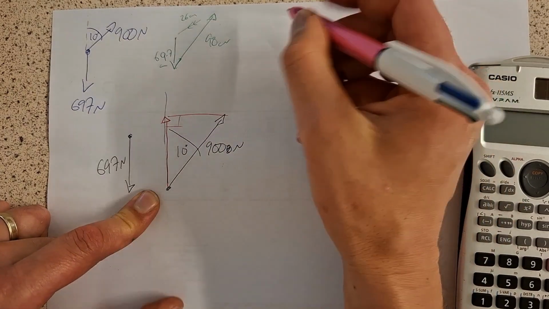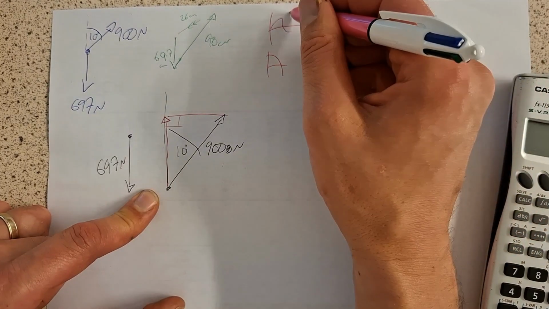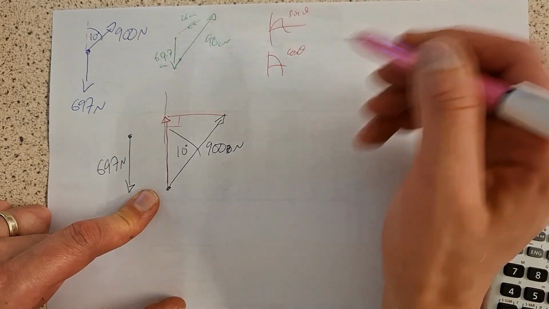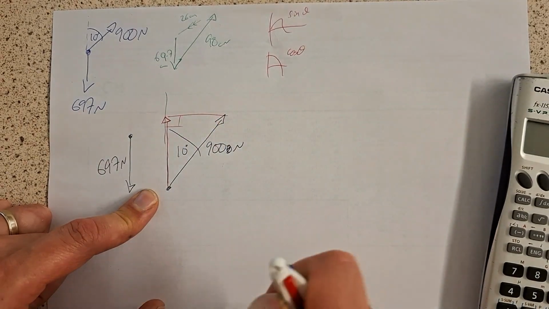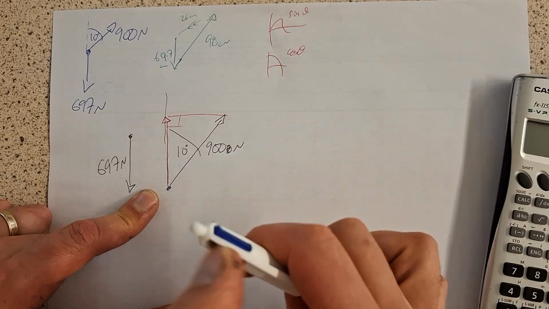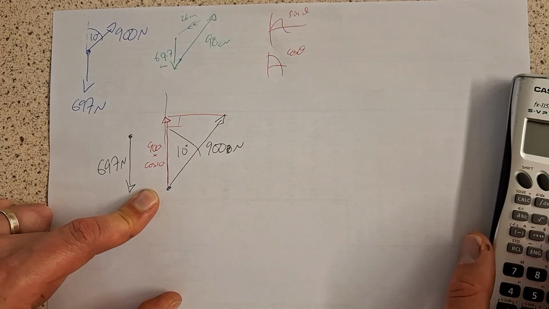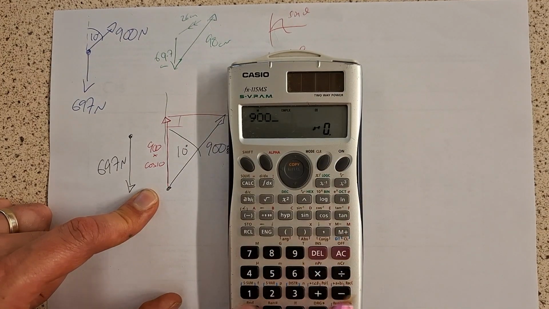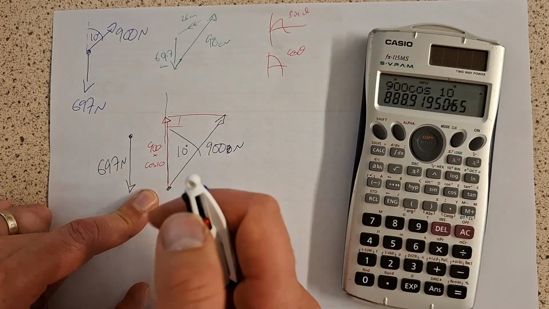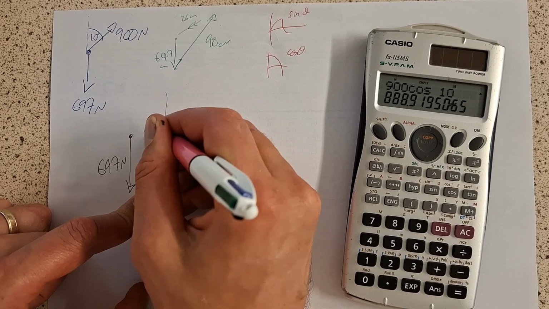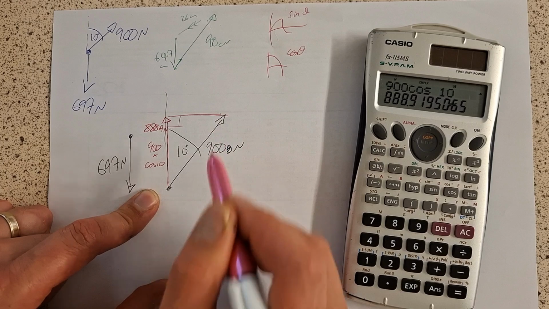So I want a function, when I put in the angle of 0, I get all of it. Well, let's just recap our sine and cos graphs. That's our sine, that's our cos. Which one is a whole? When you get the angle of 0, it's going to be cos. So this red side there is going to be 900 times cos 10. So let's get the calculator out. 900 cos 10, and I've got a number of 888.9 newtons.